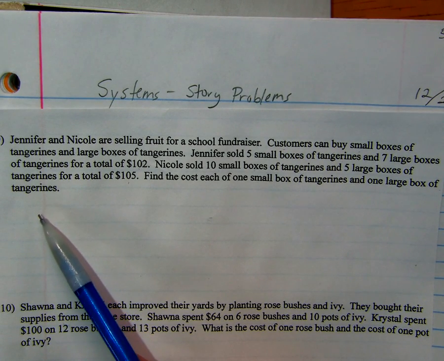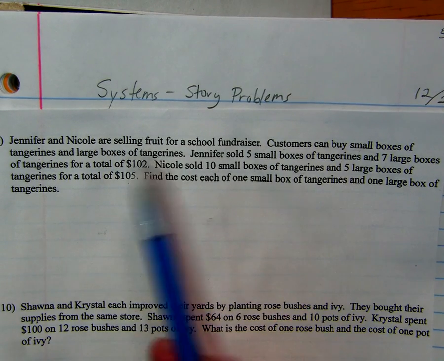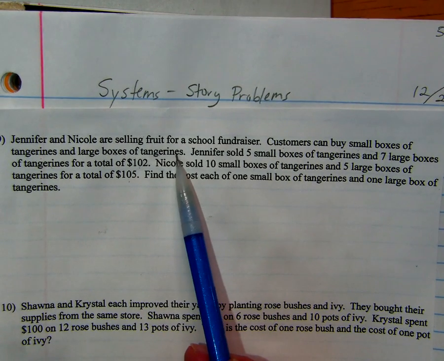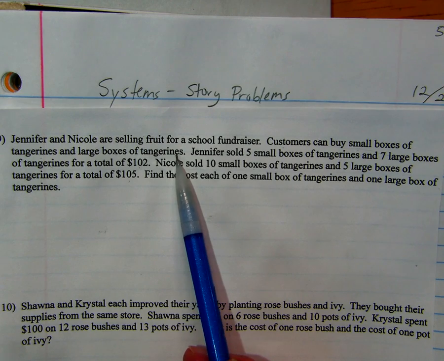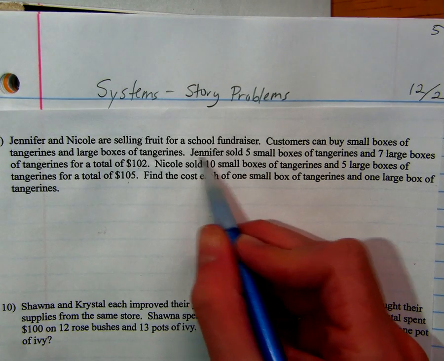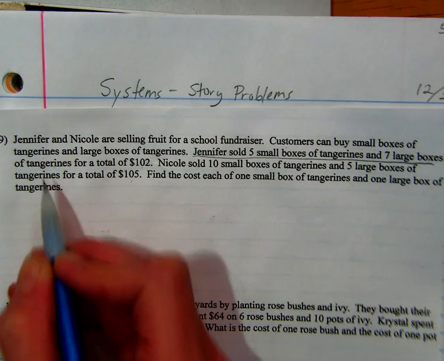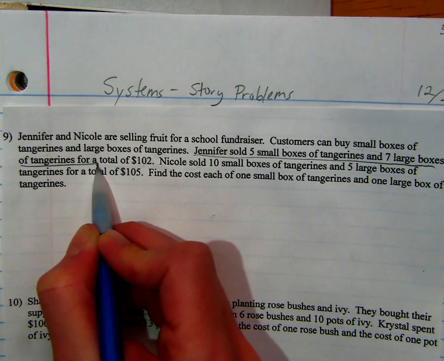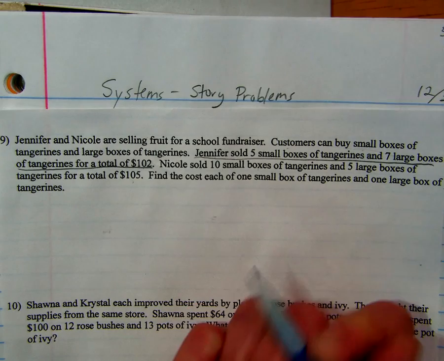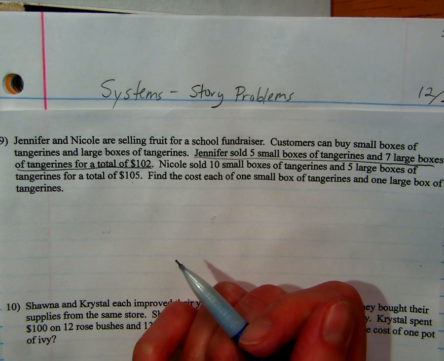Okay, so if we go back through here and find important information, the first 2 sentences are just setting the stage for us, that they're selling tangerines to raise money for school. Then we get down here to where there's actually numbers. Jennifer sold 5 small boxes of tangerines, 7 large boxes of tangerines for a total of $102. So that whole situation will end up being an equation when we get there.